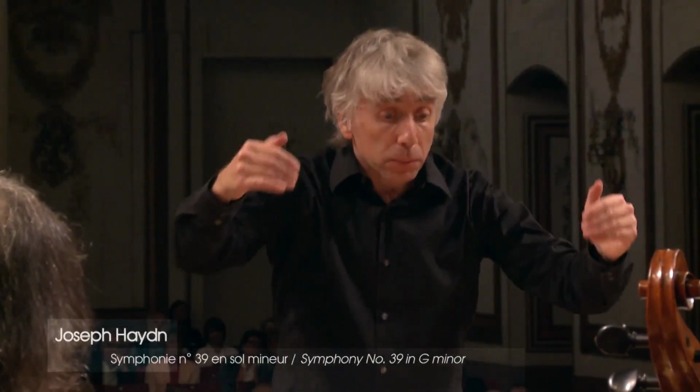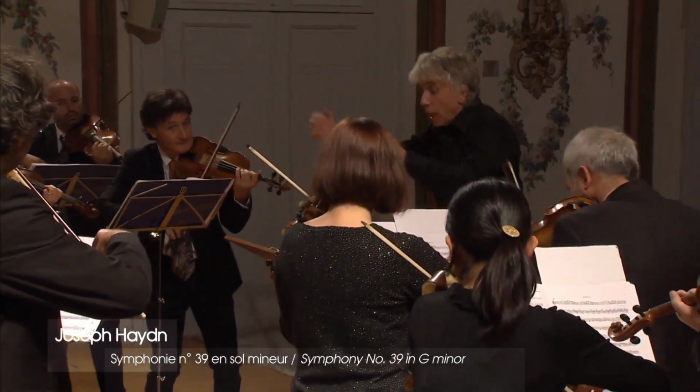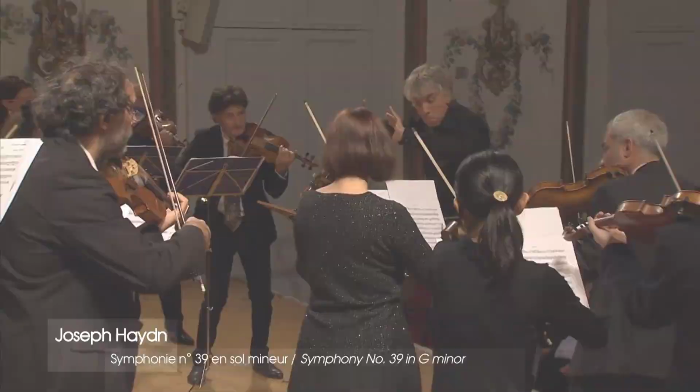This symphony dates from what is termed Haydn's Sturm und Drang period, and a couple of other minor key symphonies from this period include No. 39 in G minor, and No. 44 in E minor.